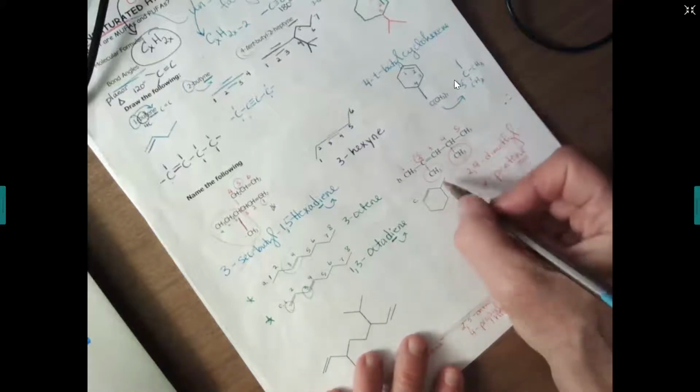So just ENE, and I mentioned this last week. I'm just underlining it to emphasize, you don't have to underline, but your handwriting needs to be where I can tell it says ENE. All right, this one here, that's my 1, 2, and there's the 3. So 3-methylcyclohexene.